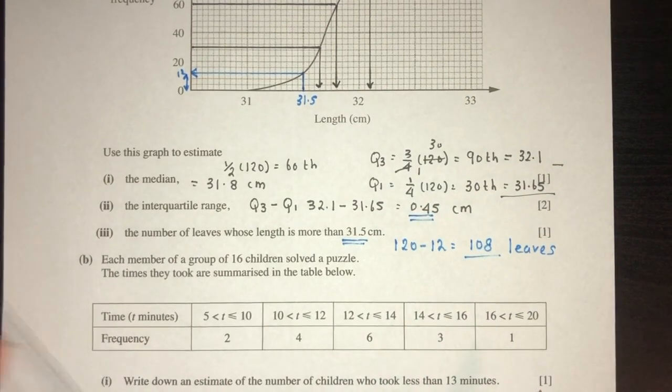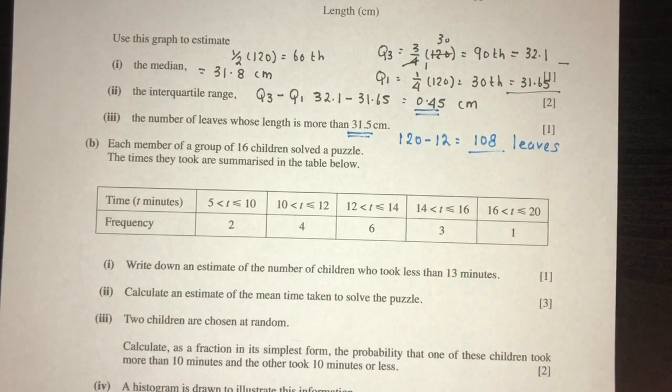That is for part 3. Now for part 4, let's see, for part B, sorry, each member of a group of 16 children solve a puzzle. Okay, now we have to do something here. The times they took is summarized in the table below. Okay, part 1, we have to write down an estimate for the number of children who took less than 30 minutes.